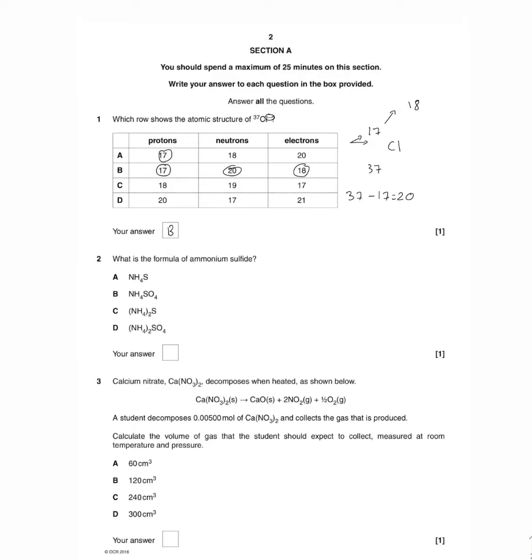Question number 2 is, what is the formula of ammonium sulfide? Right, ammonium is NH4+. And sulfide is the ion of sulfur. And so it's in group number 6. And so it's S2-. Right, to balance out the charges, you need 2 of this and 1 of that. And so the answer is C.